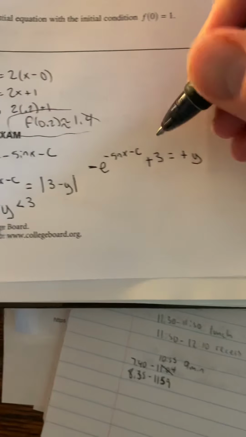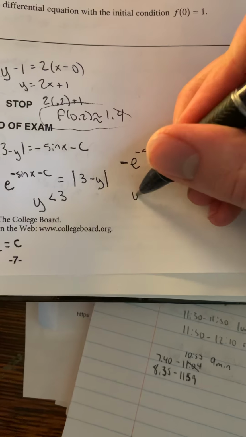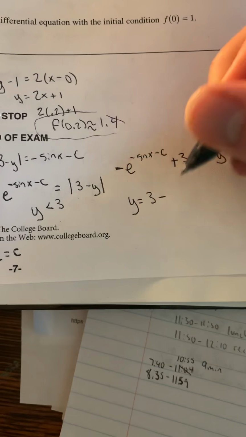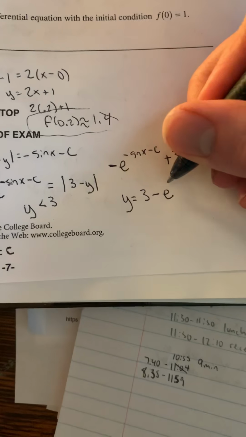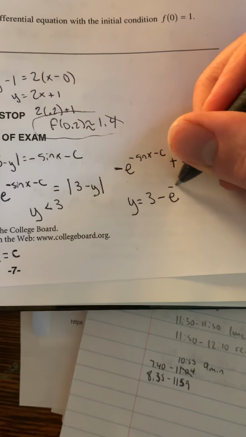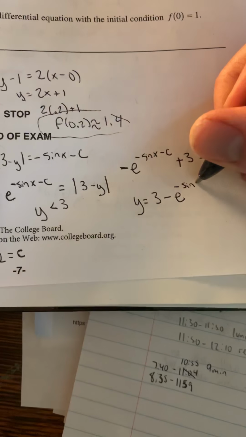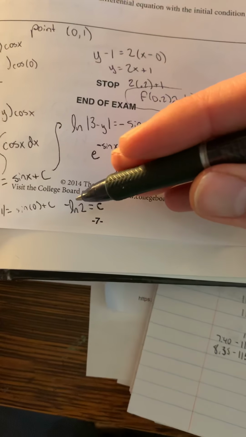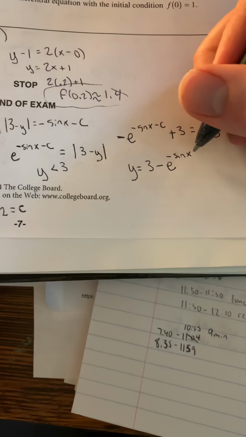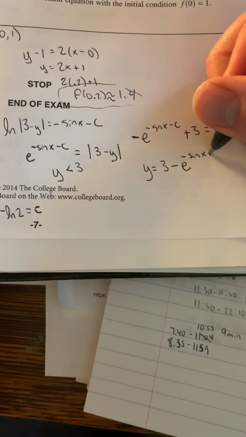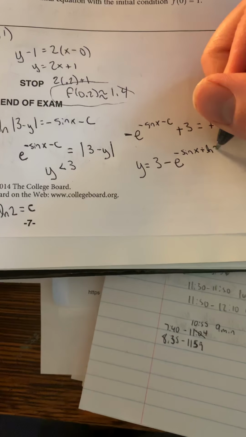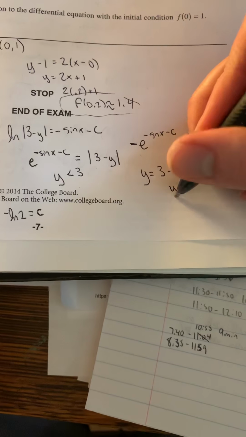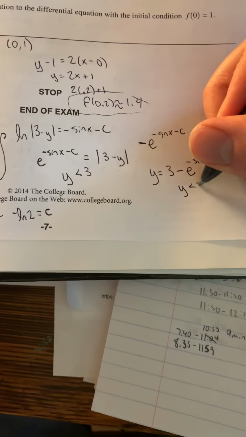So I can take this and rewrite this, clean it up a little bit. Y equals 3 minus e to the negative sine of x. And because I'm going to be subtracting c, I'll put a plus because that value is a negative, plus the natural log of 2. And I want this restriction that y has to be less than 3.